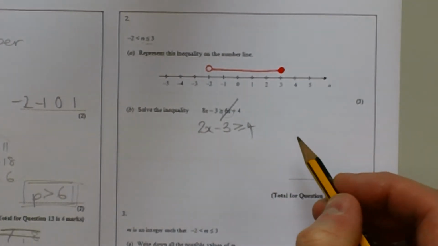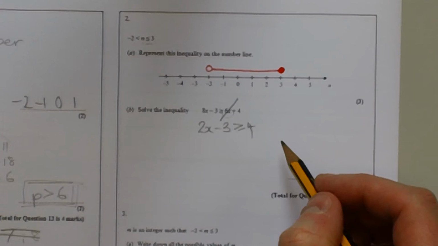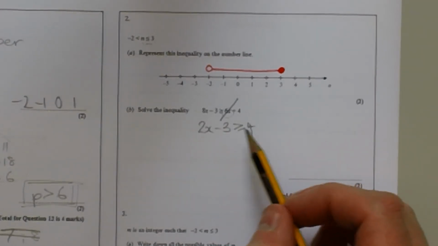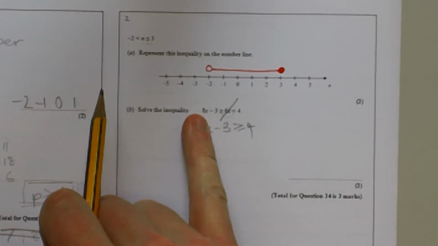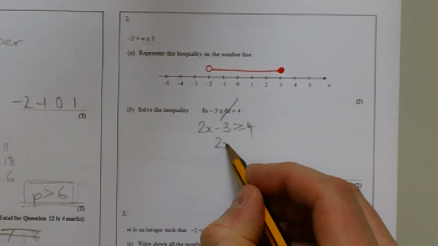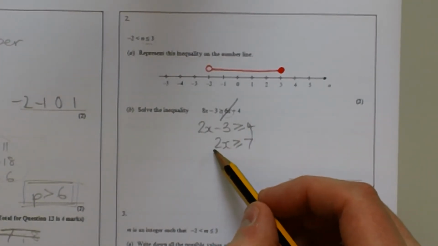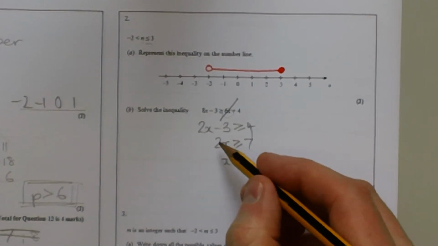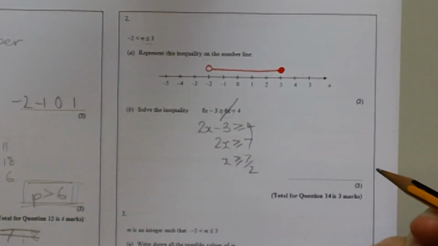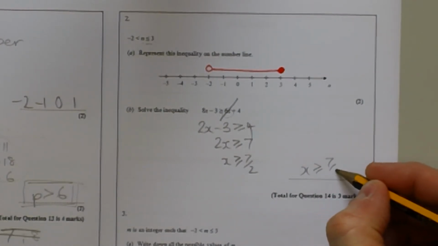And that leaves us with 2x on the left-hand side, minus 3. We've just got 4 on the right-hand side. Now this looks exactly like the previous one, and we can solve it in the same way. Something take away 3 is 4. The something is 7. So 2x is bigger than or equal to 7. Something multiplied by 2 is 7. What is it? It's 3.5, but the easy way to do it is to divide through by 2. You can write your answer as x is bigger than or equal to 3.5, but leaving it as the improper fraction is fine.